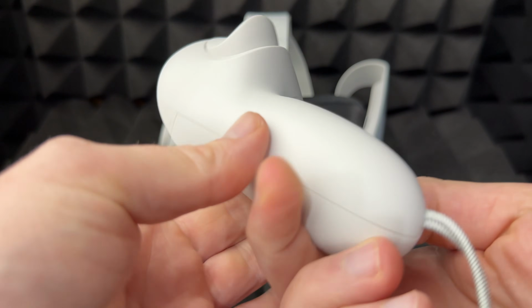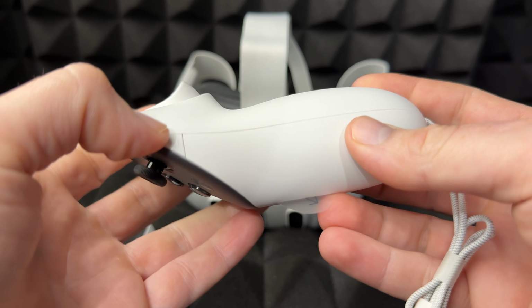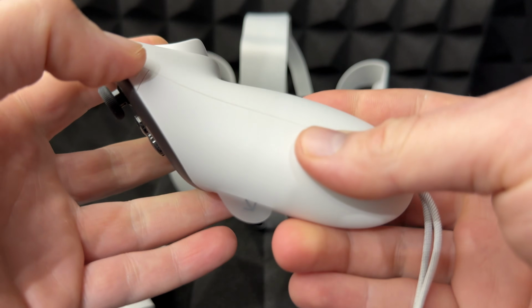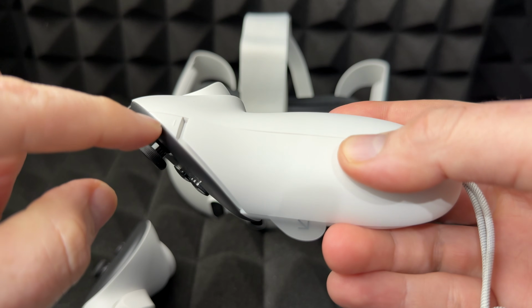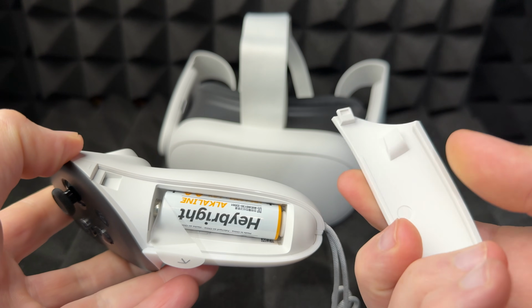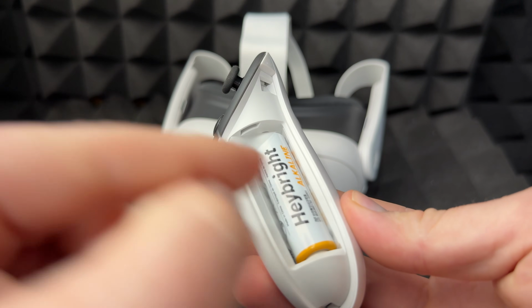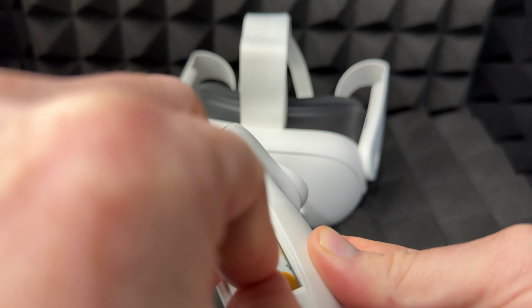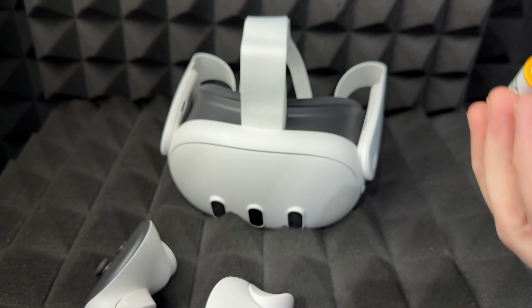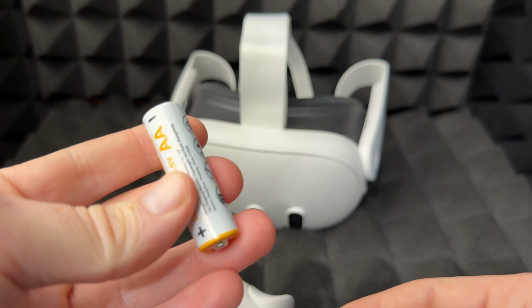So your controllers, let me just show you how to take out the batteries before we activate them for the first time, where we just have to take this out. If you guys open this by just pressing here, just press on it, this will just come off. Then here are your batteries. You guys can just take them out. These are regular batteries. Let me just show you. Just use these for now, and then later on, go ahead and get some rechargeables.